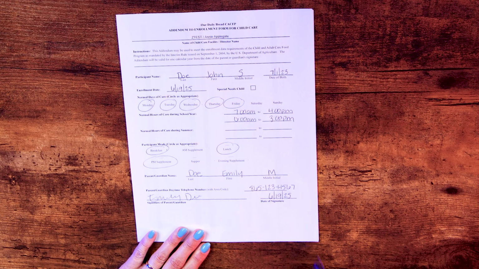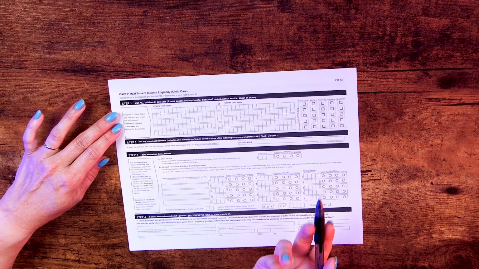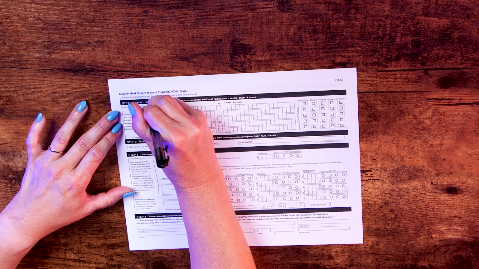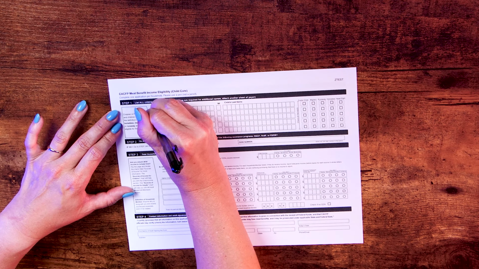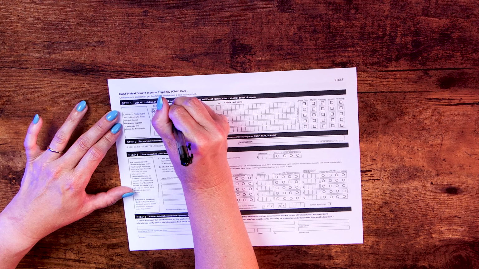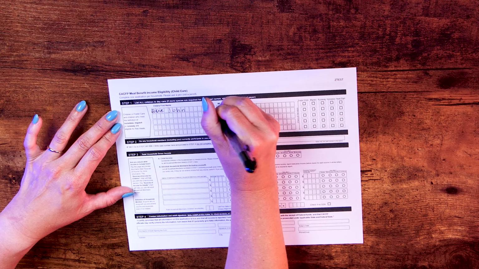The next page they're going to fill out is the income eligibility form. This is what we're going to use to deem the child, whether they are free, reduced, or paid reimbursement rate. In step 1, we're going to list not only the child that they are completing the enrollment for, but also any other child that they have in that center.